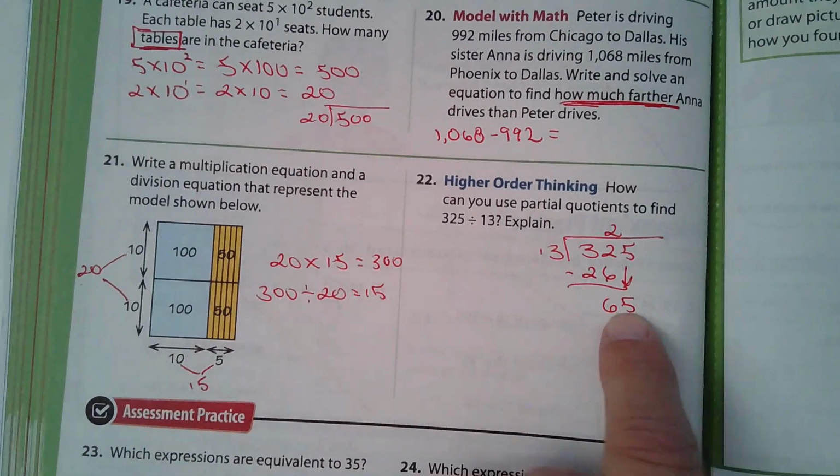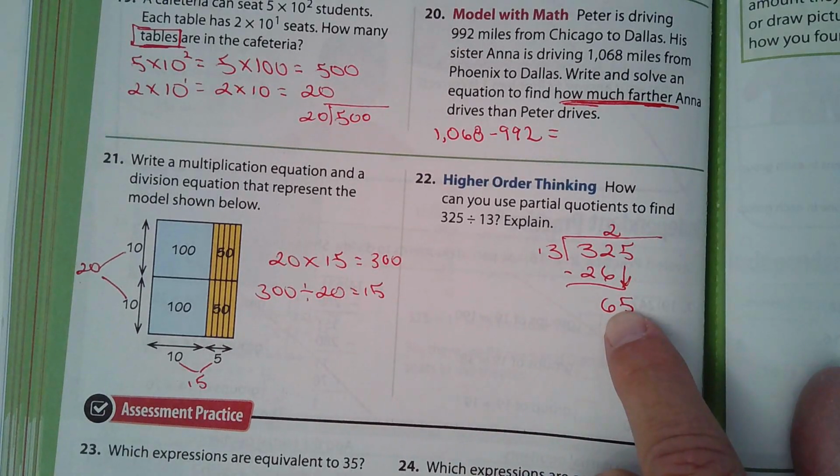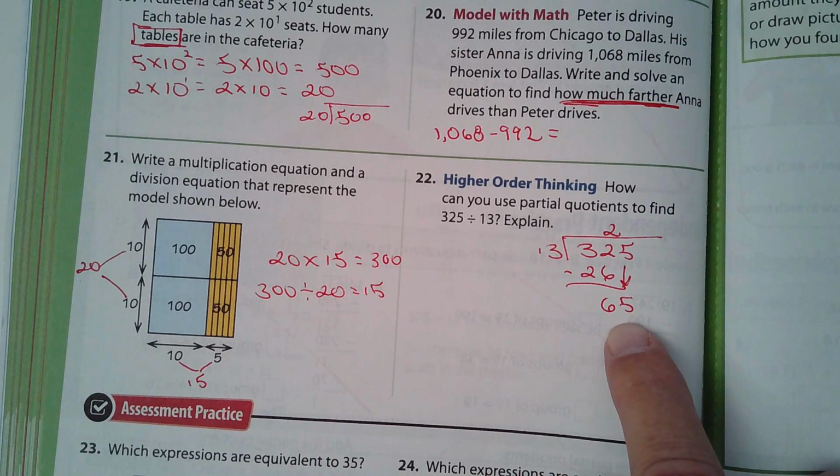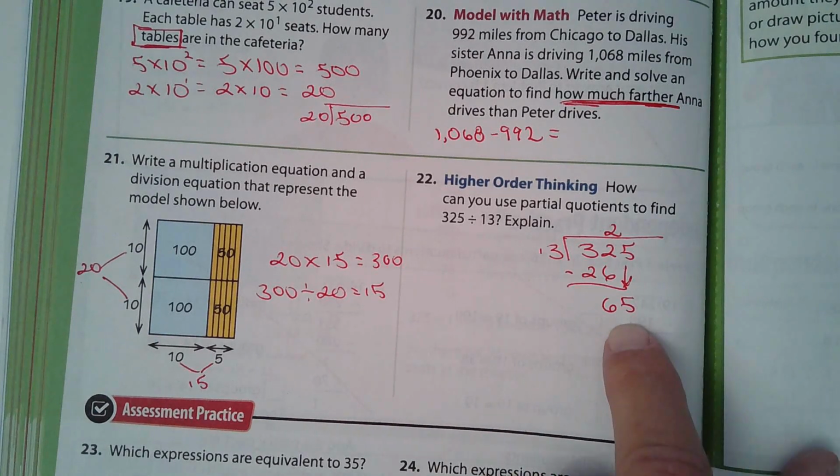Bring down the 5. How many times does 13 go into 65? First hand up, 20 points for the group. Yes. Goes in 5 times.